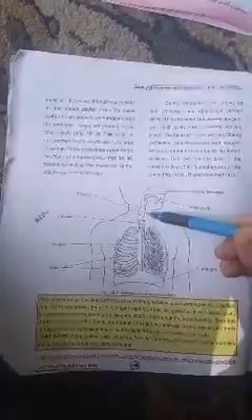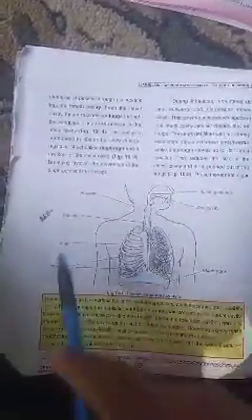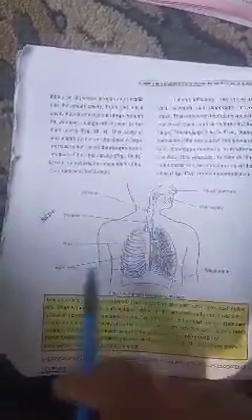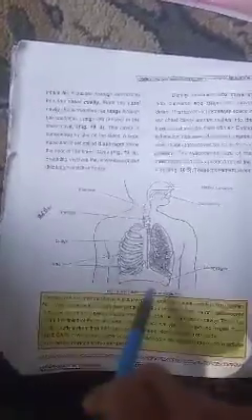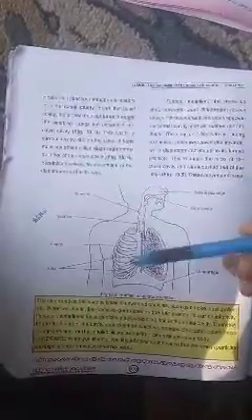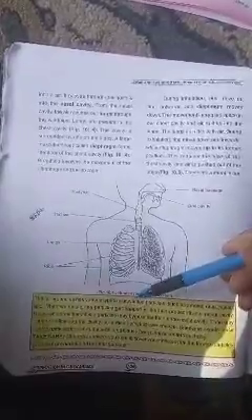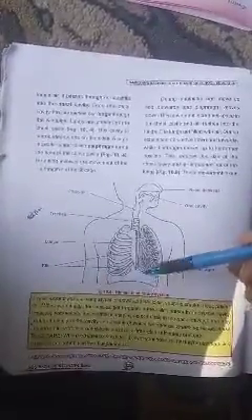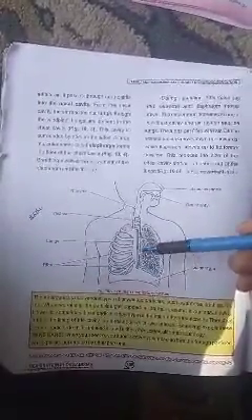Dear students, if we see our respiratory system, this is the nasal cavity, this is the oral cavity, this is the pharynx, this is the trachea, these are the lungs, this is the rib cage, and this is the diaphragm. When we inhale, the ribs move upwards and the diaphragm moves down, which increases space in the chest cavity, and air rushes into the lungs.